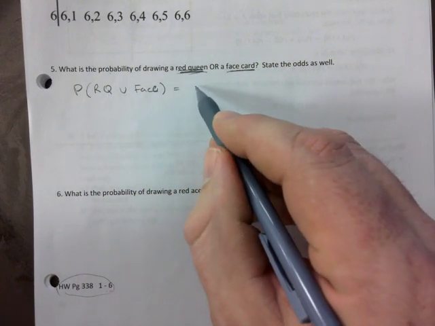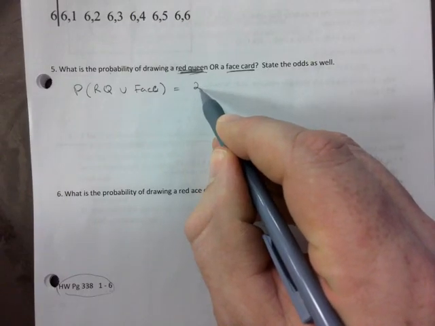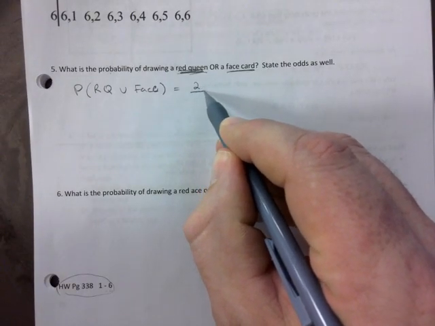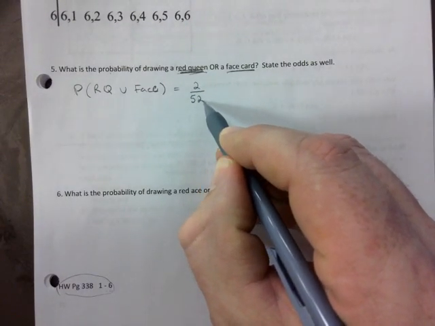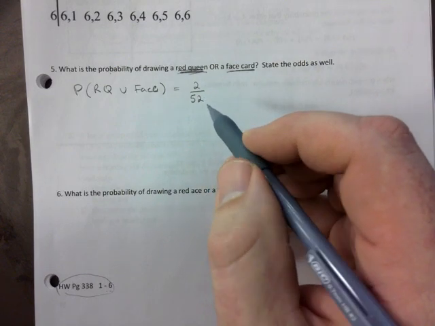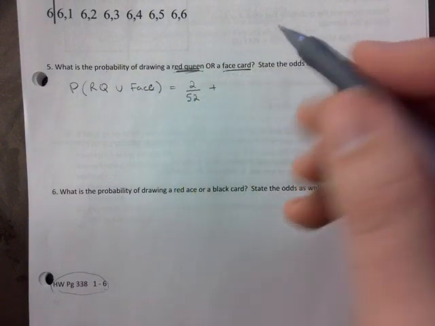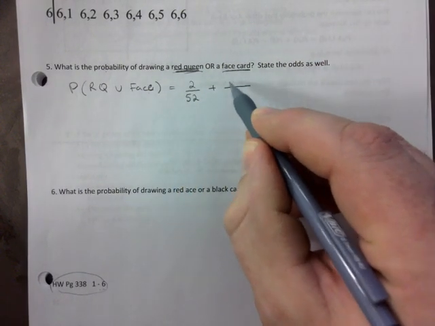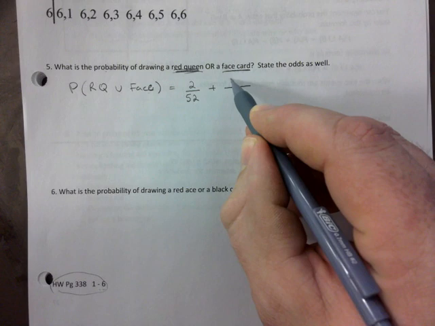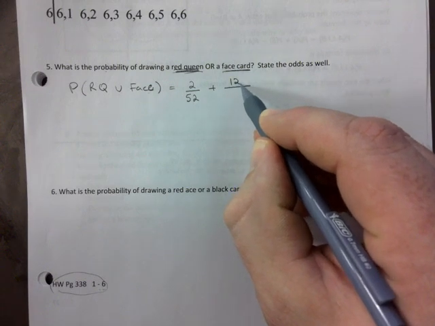How many red queens are there? 2 out of 52, right? There are 4 queens, 2 of them are red. Let's add the probability of just getting a face card. How many face cards? 12, correct? Out of 52.